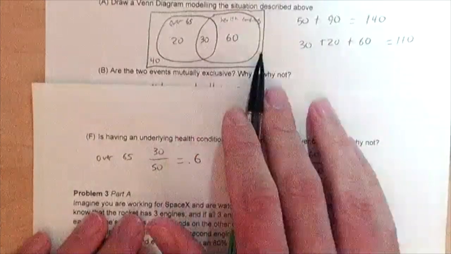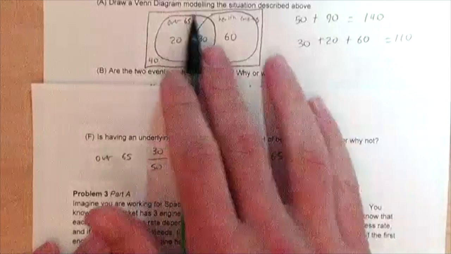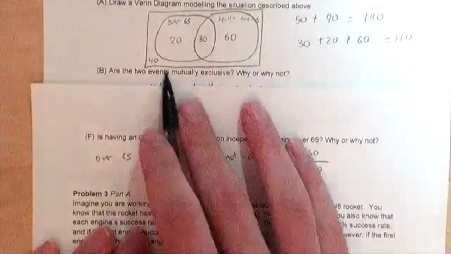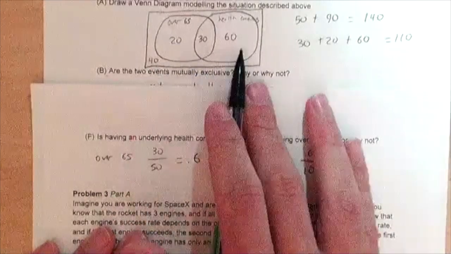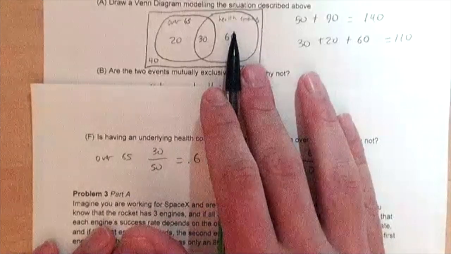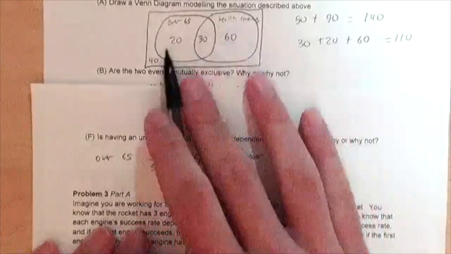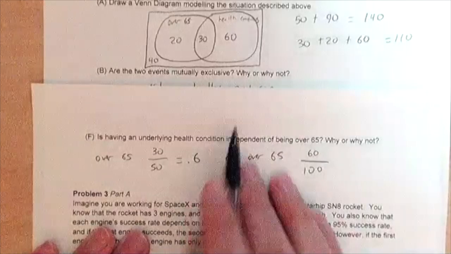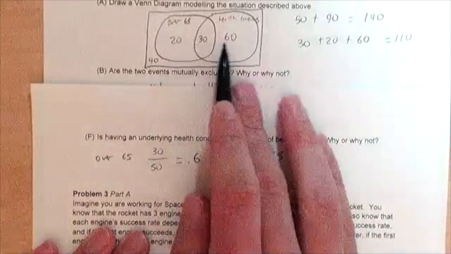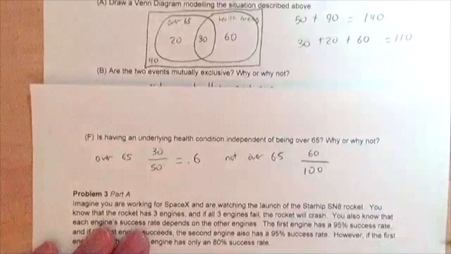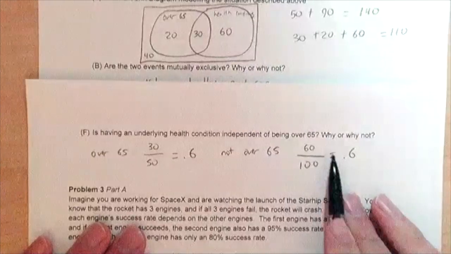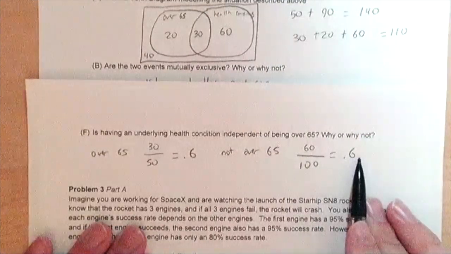There's 4 numbers in a Venn diagram. This first probability is of the people who are over 65, 30 out of 50 have a health condition. But of these 100 people who are under 65, these 60 people, or a lot of people, still have health conditions, right? 60 out of the total 100. Because we know 90 people have a health condition. 30 of them are over 65, but these 60 people are under. And this was accidental, and I'm very happy about it. But this is also 0.6, right?